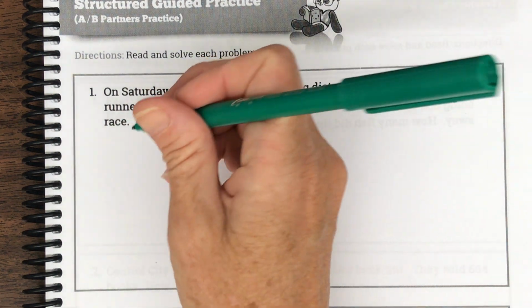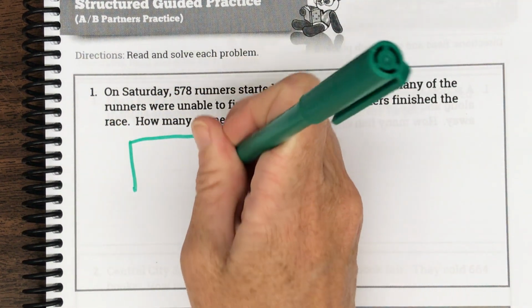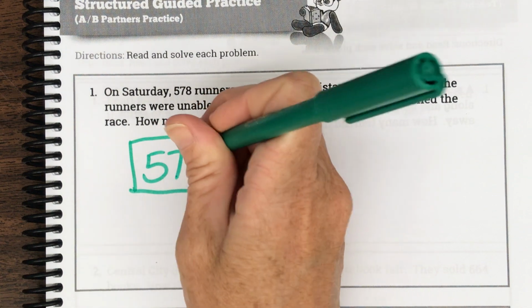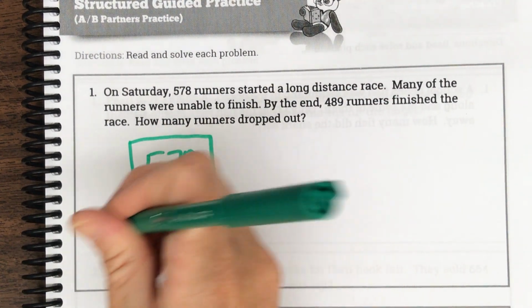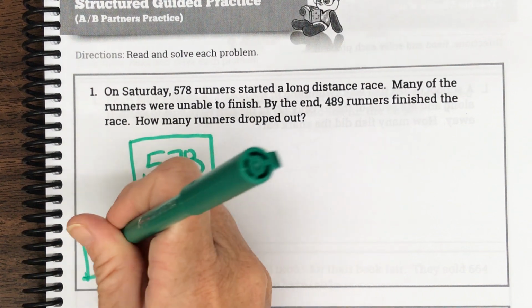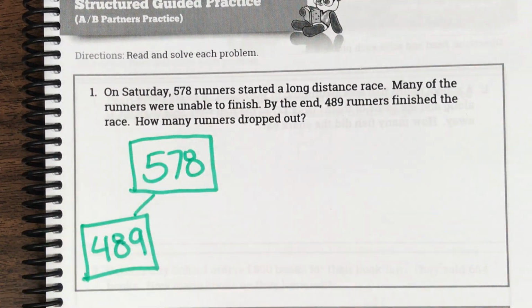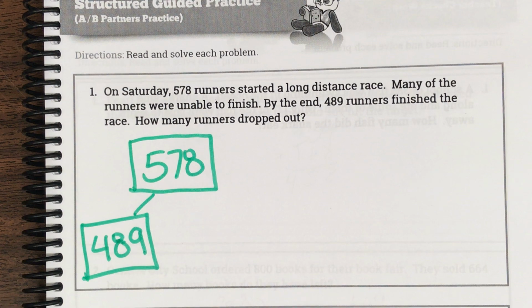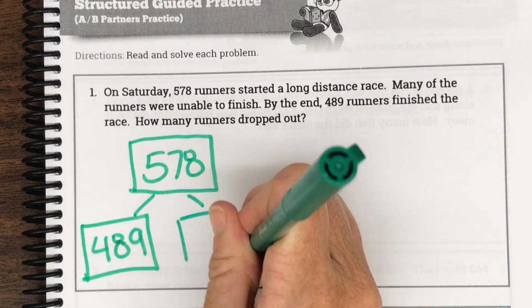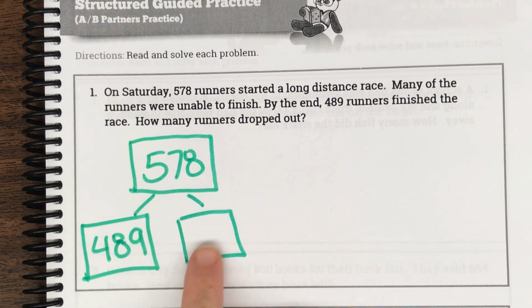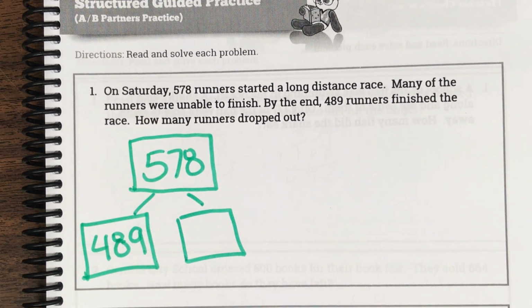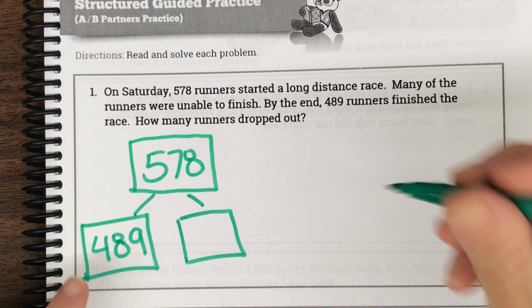Okay, so we know the total number of runners that started was 578. And we know that 489 finished the race. We don't know how many dropped out. So finished, dropped out, and the total who started. Okay, so what do we know?